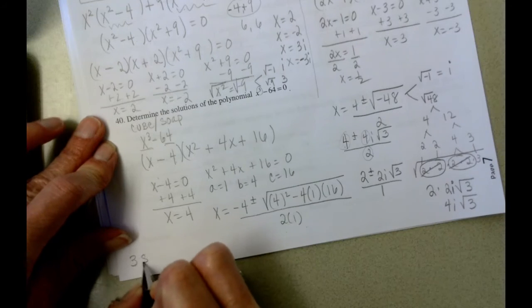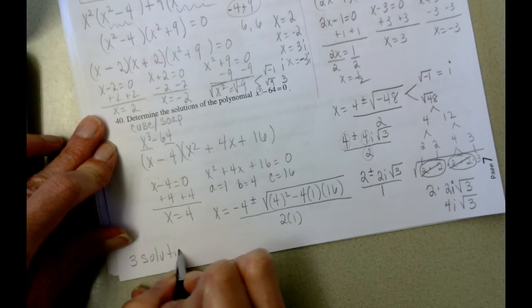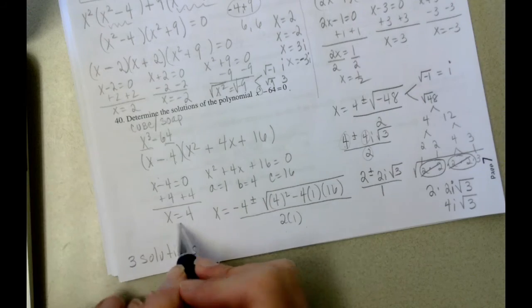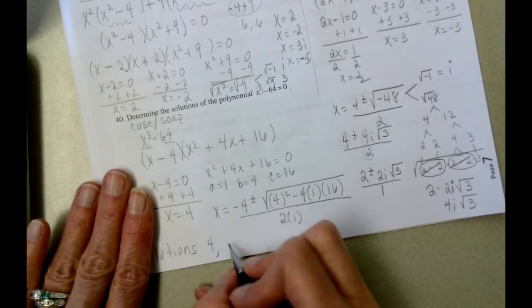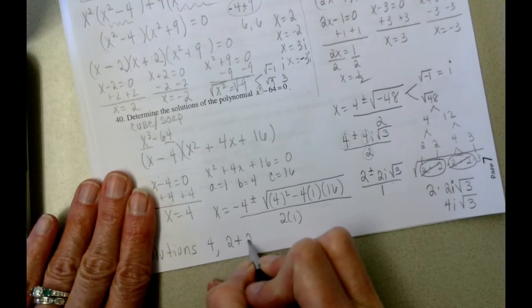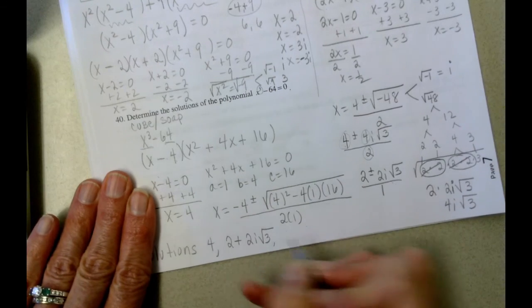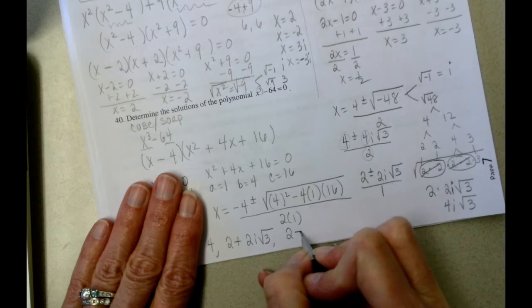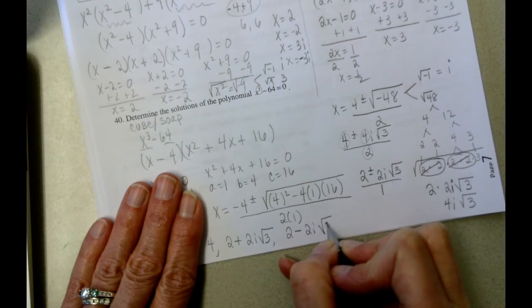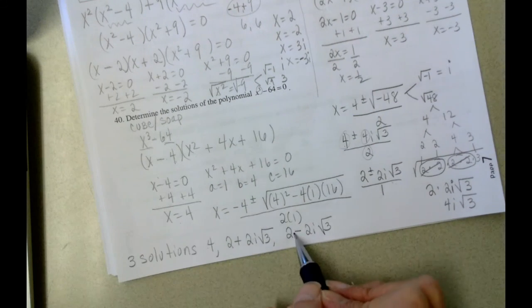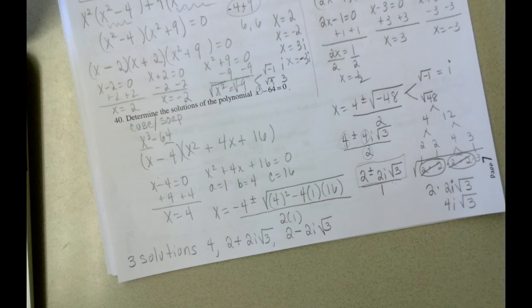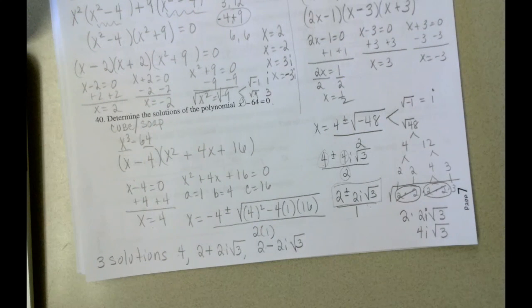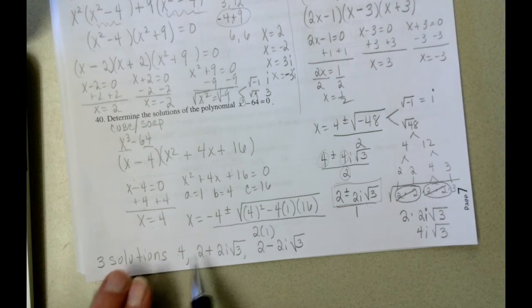Once again, 3 solutions. The first one was x equals 4. The other 2 come from here. It's 2 plus 2i square root of 3 and 2 minus 2i square root of 3. There are the 3 solutions. I am fine if you write your answer like 2 plus or minus 2i square root of 3, but if you're very literal, 3 solutions means 3. 1, 2, 3.